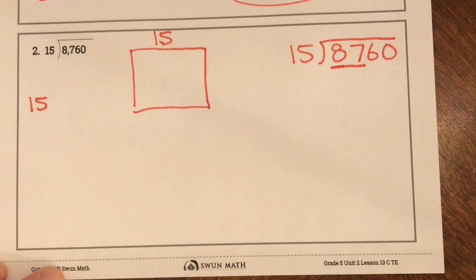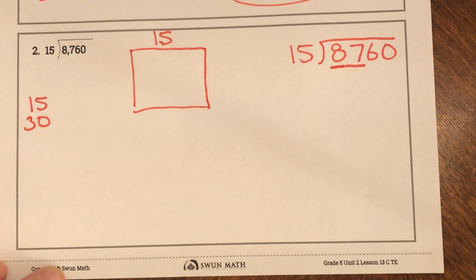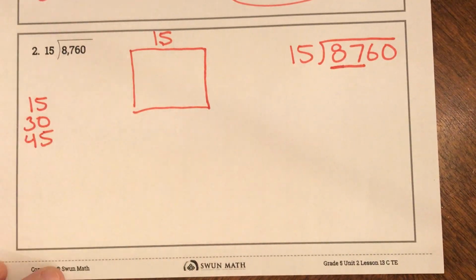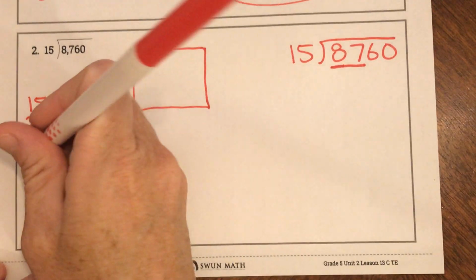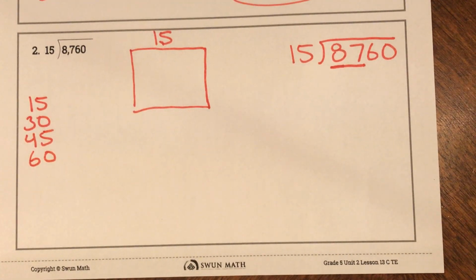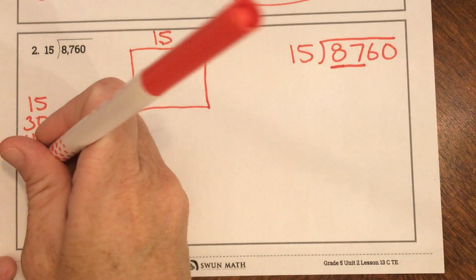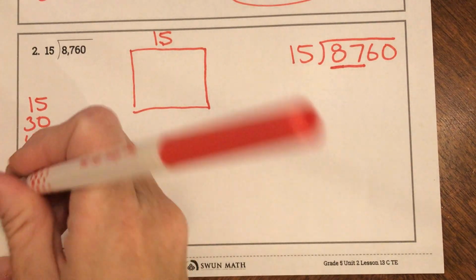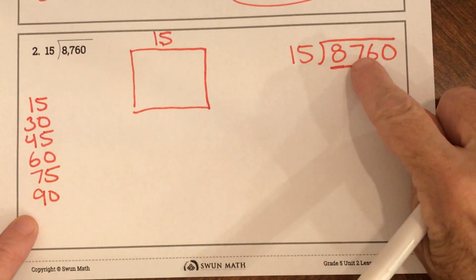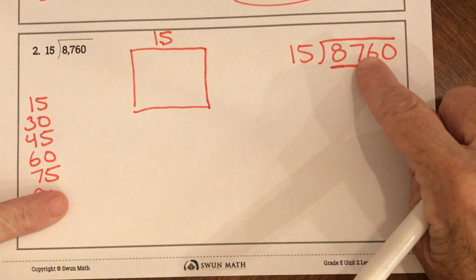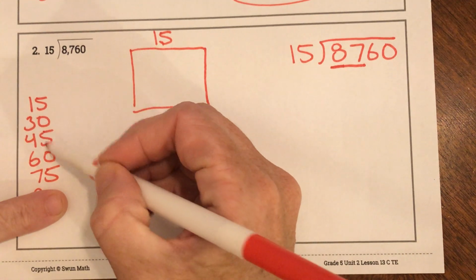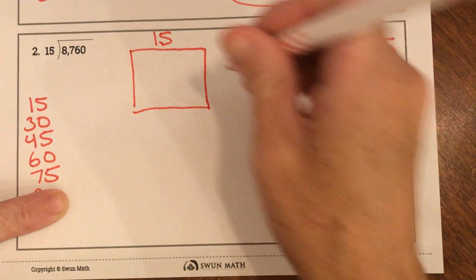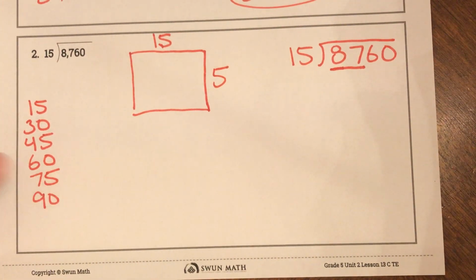I know 15. If I add another 15, I get 30. 30 plus 15 is 45. 45 plus 15 is 60. 60 plus 15 would be 75. And then if I add 15 to that, I get 90. That's too big. So how many could I go? 1, 2, 3, 4, 5. It can fit in 5 times.